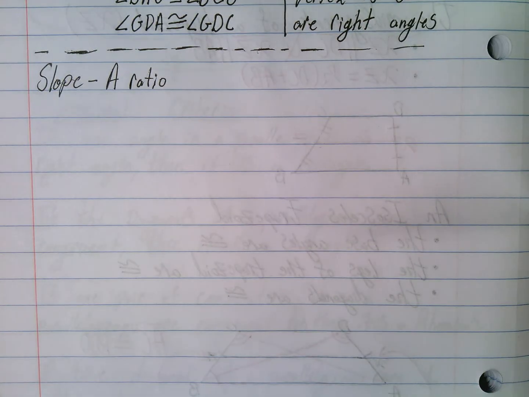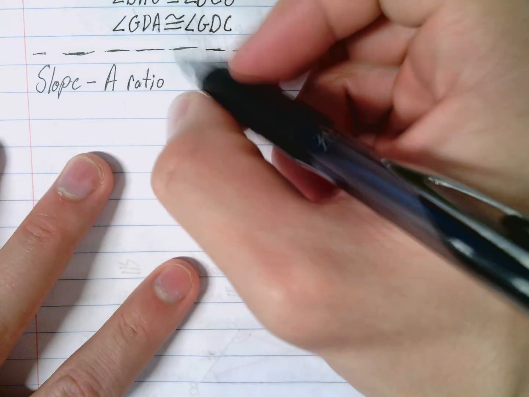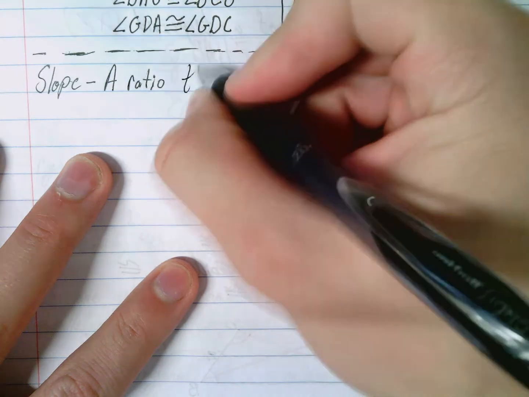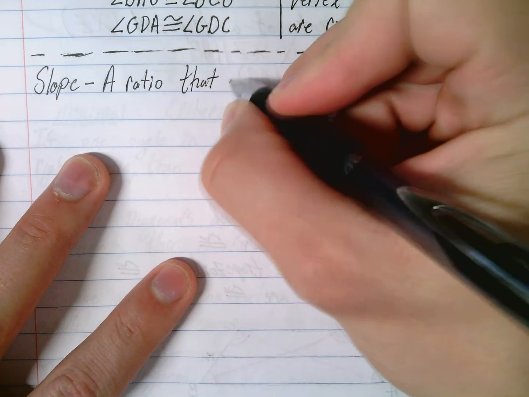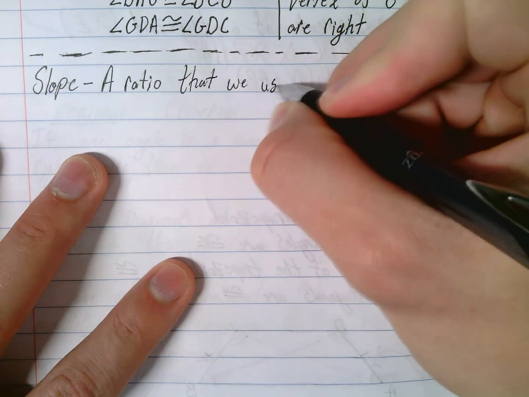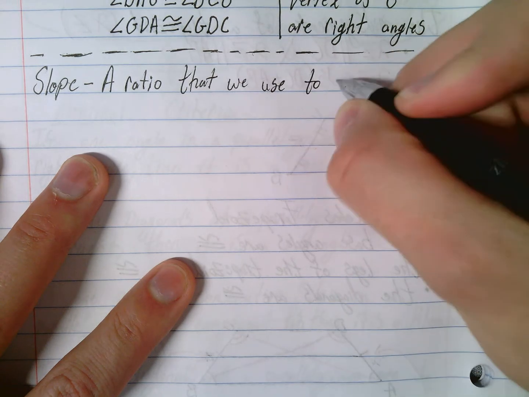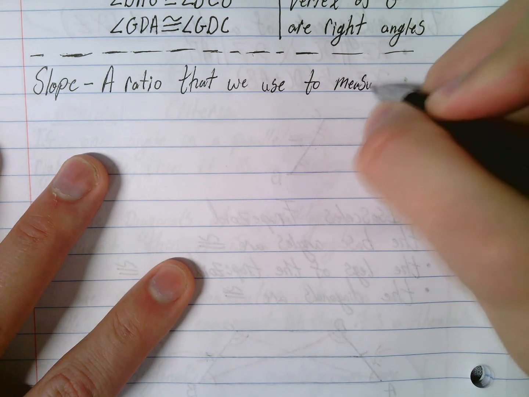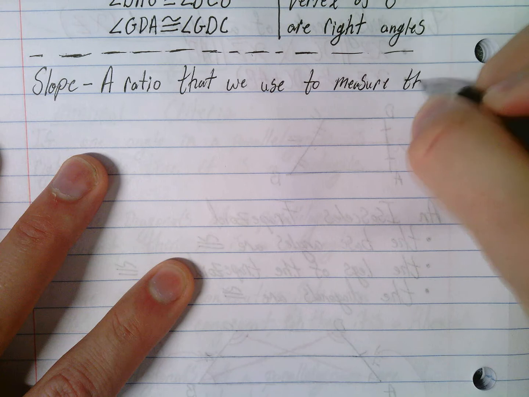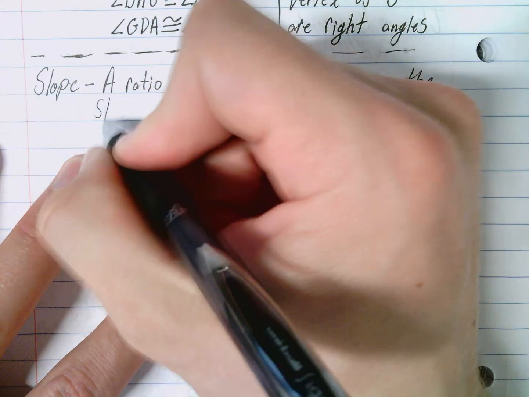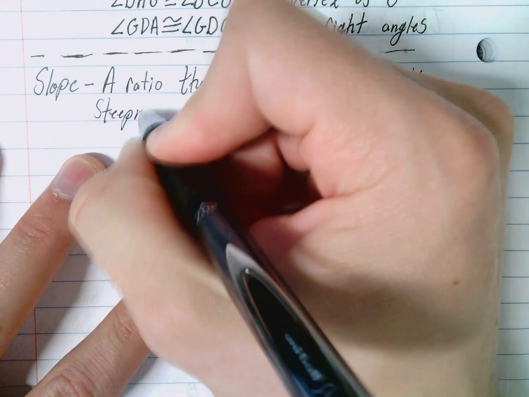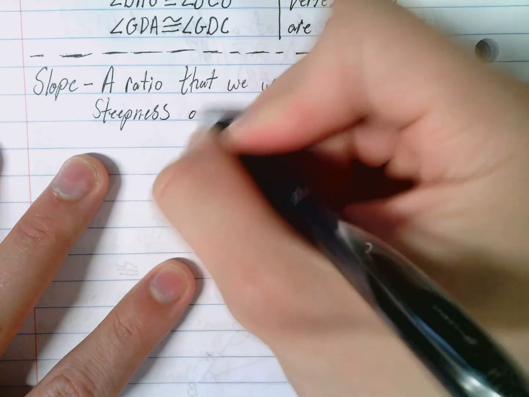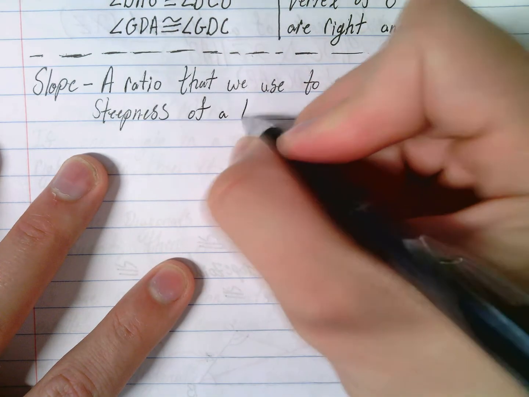So slope is a ratio, it's a fraction that we use to measure the steepness of a line.